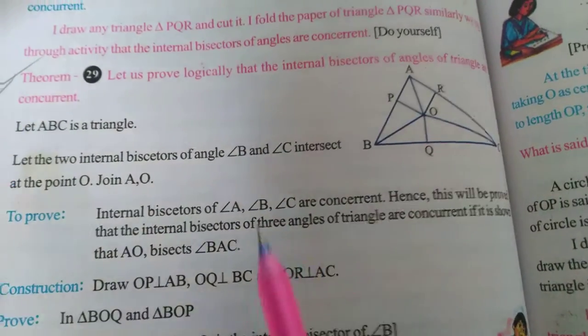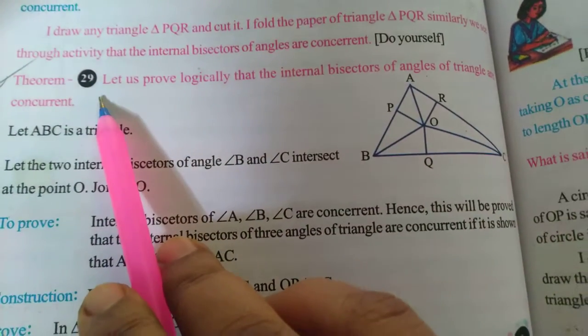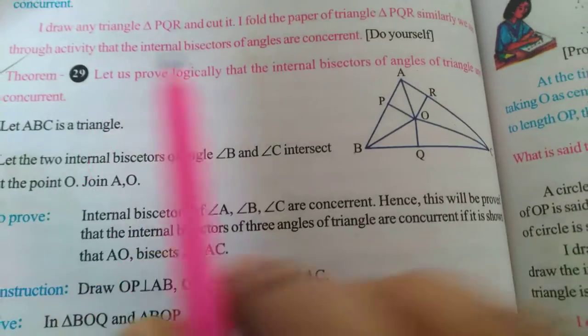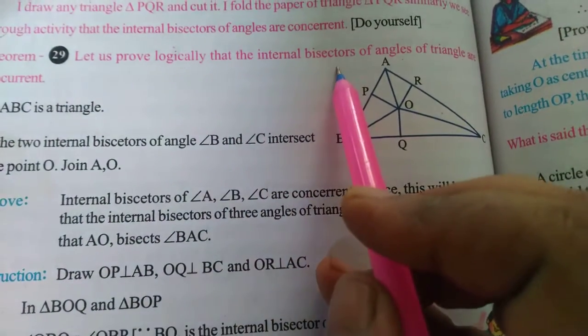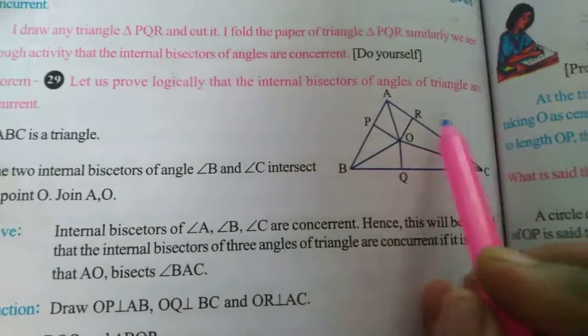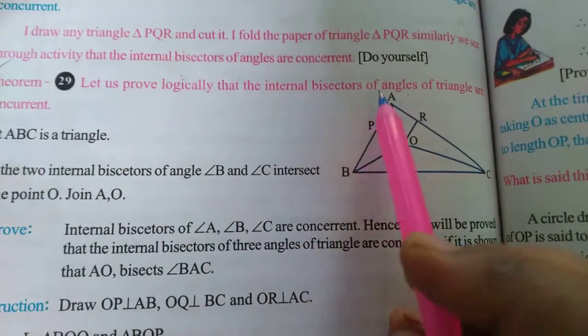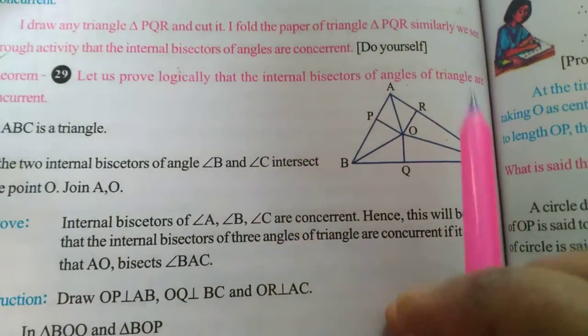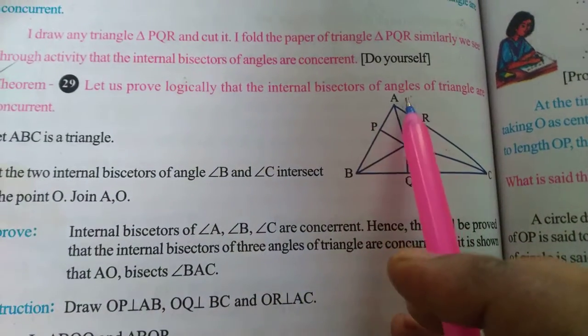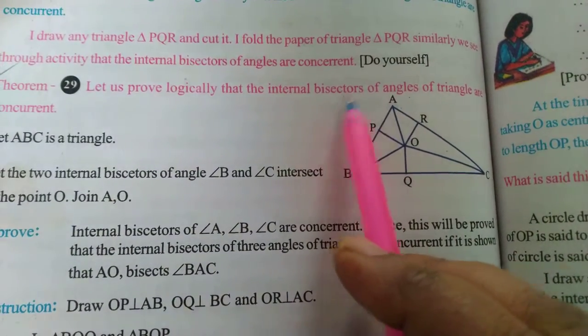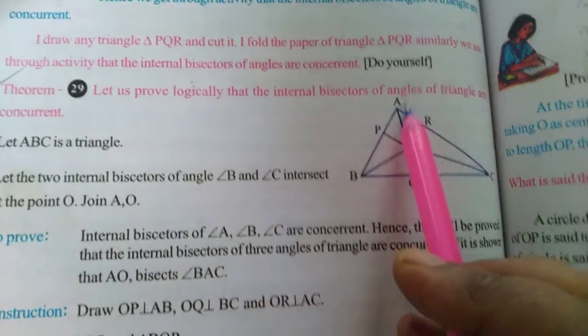Today we will do another theorem. Theorem 29, page number 288. The internal bisectors of angles of a triangle are concurrent. Before the angle bisectors, we did perpendicular bisectors. Today we will do bisectors of angles. They are concurrent.